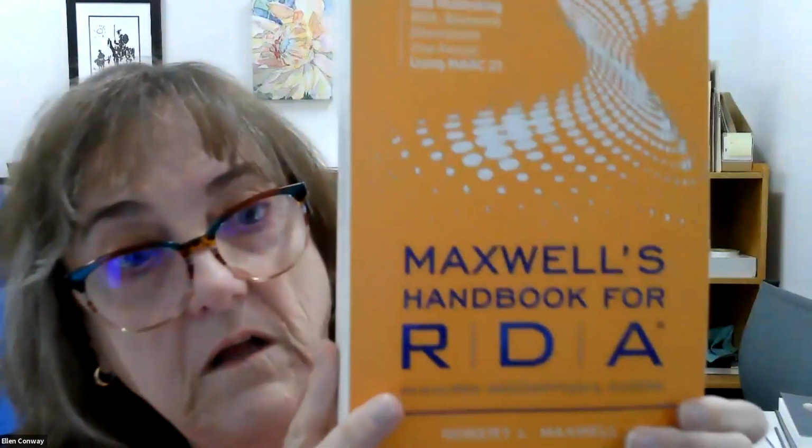I have a couple. This is Maxwell's. It's excellent. However, it is the first edition. And as you know, the RDA, let's see, this was copyright 2013. There is a new version of RDA coming out very soon. And there is a new edition of this book being published later this year.